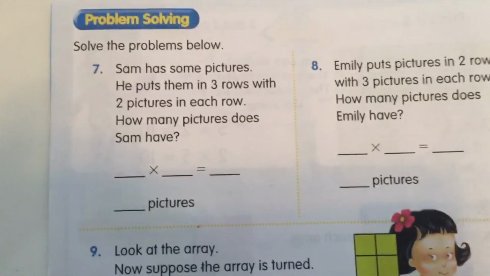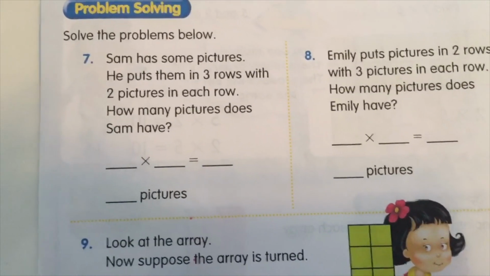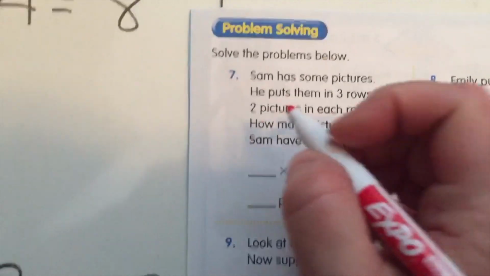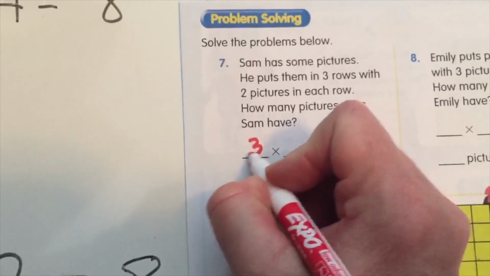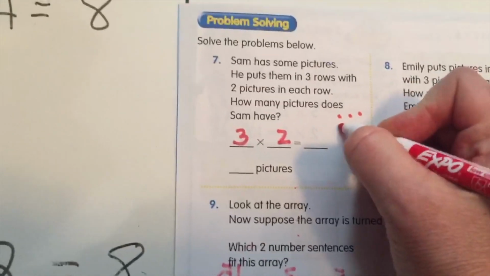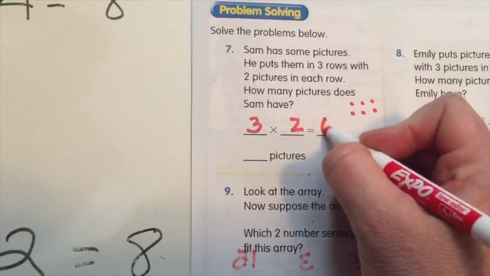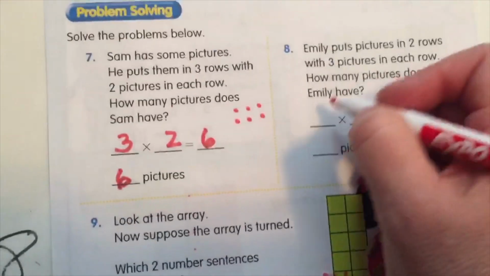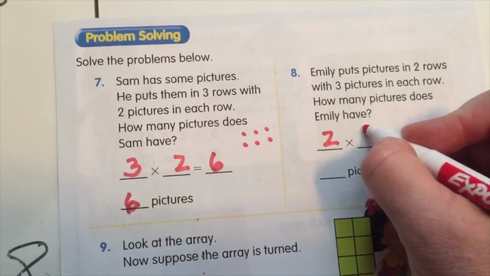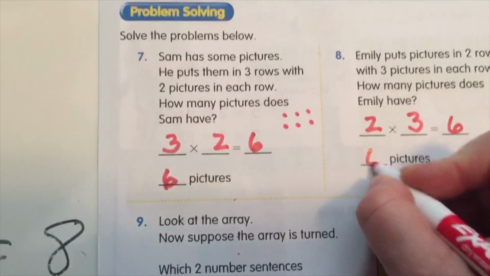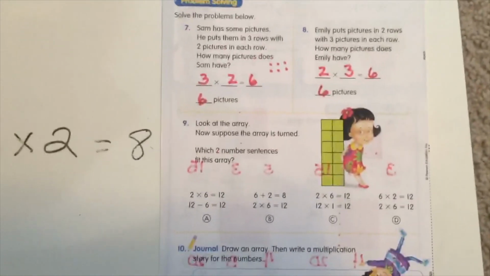Okay, here's our word problems. Sam has some pictures. He puts them in 3 rows with 2 pictures in each row. So how many pictures does he have? Well, we have 3 rows, 2 in each. If you did an array, you get 6 pictures. Emily puts pictures in 2 rows and 3 pictures. Gee, that looks really familiar. We're going to get the same answer. Let's go down to the bottom.